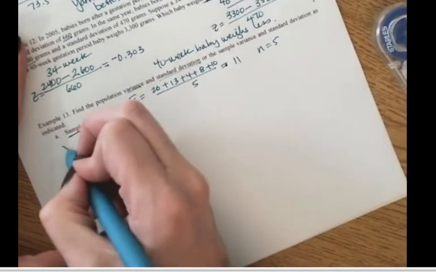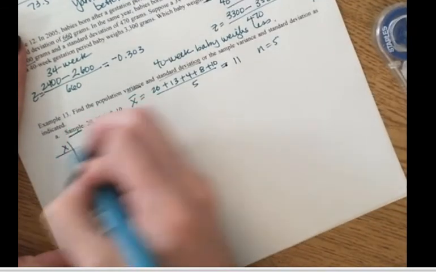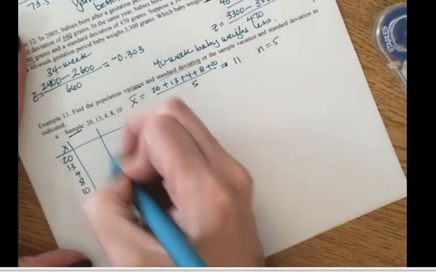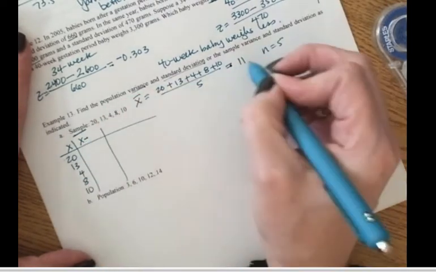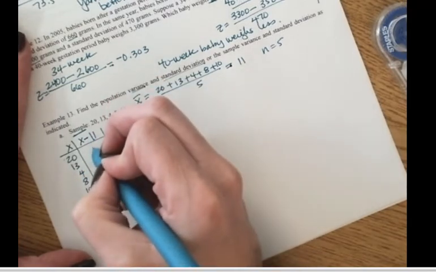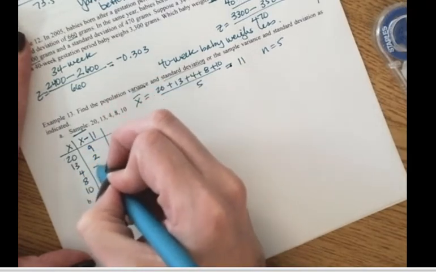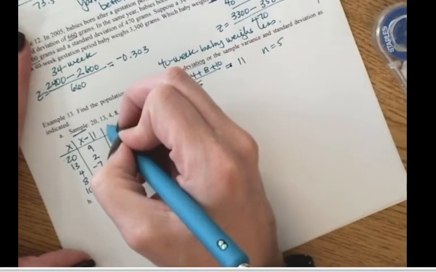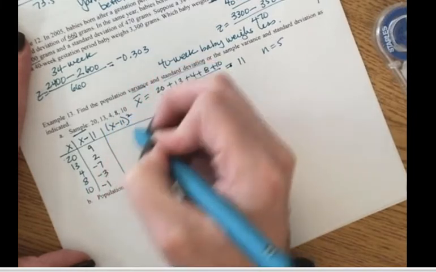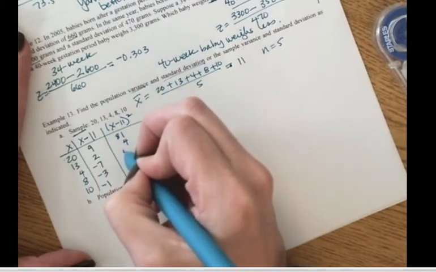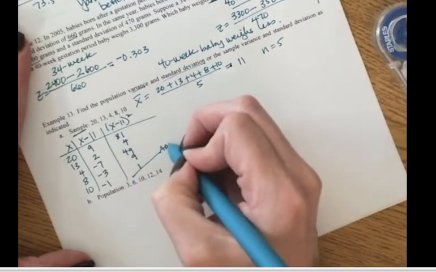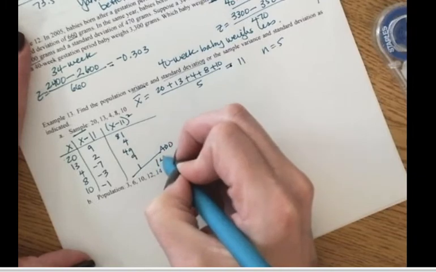Okay, so I take my observations, 20, 13, 4, 8, and 10. And I'm going to take each observation and subtract it from my mean, which was 11. So I get 9, 2, negative 7, negative 3, and negative 1. Then I square it. So I have 81, 4, 49, 9, and 1. Then I add, and I get 144.